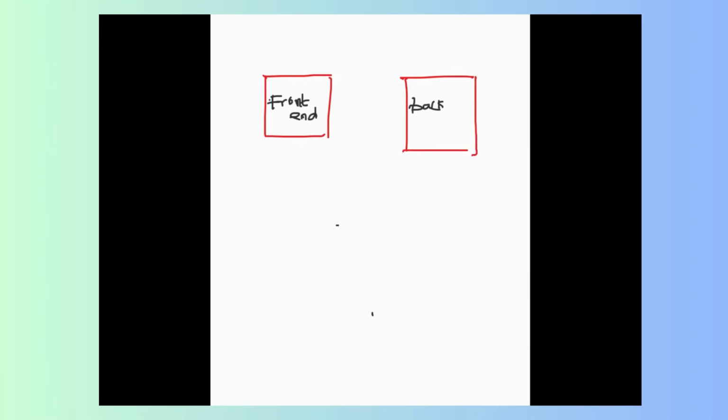Okay. So there can be another problem. For example, this is a container, and this is another container. Let's assume that this is a front end container, and there is another container called the back end container. Now the back end container keeps on writing a file, for example, and this file has to be read by the front end container to display the content.